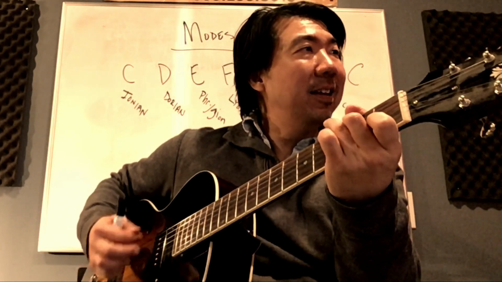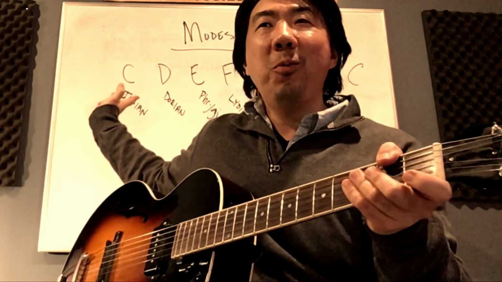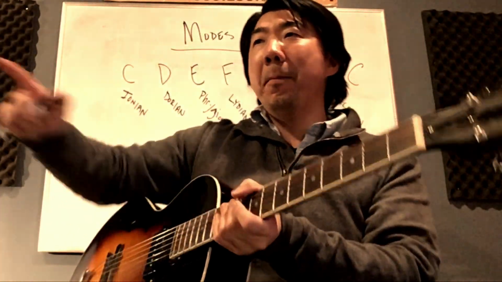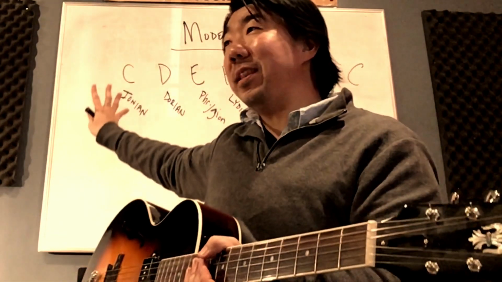Yeah, and that's Dorian mode. Okay, we'll jam on these together in a second. But what's funny is that we're just in the key of C. What really defines the mode are the chords and/or the note you really hang around that makes a song modal, okay? But the funny thing is, we're in the key of C.